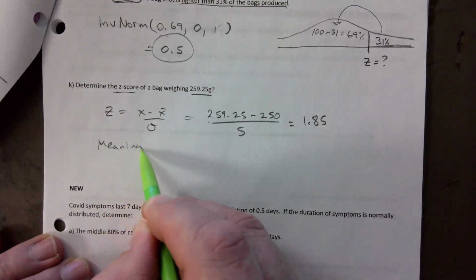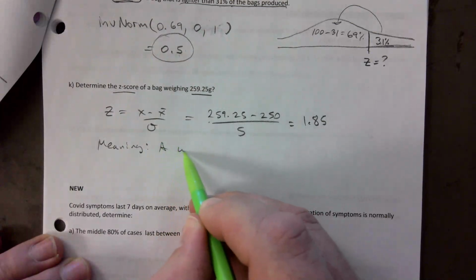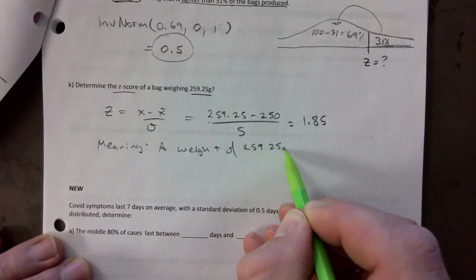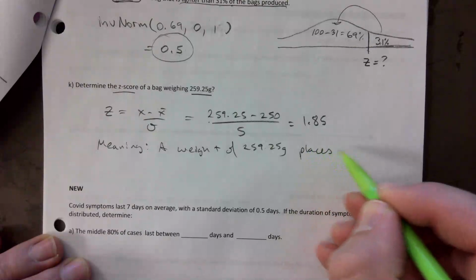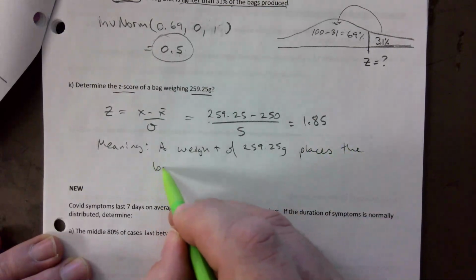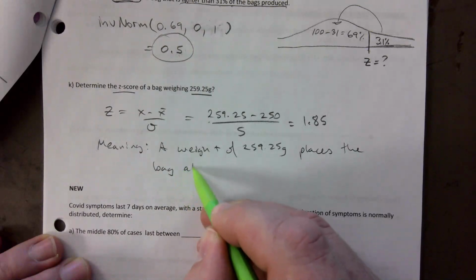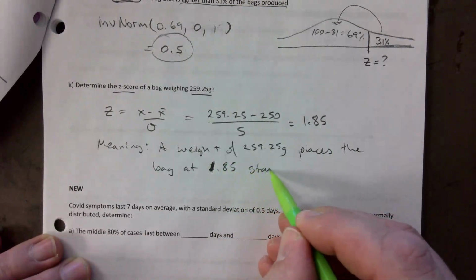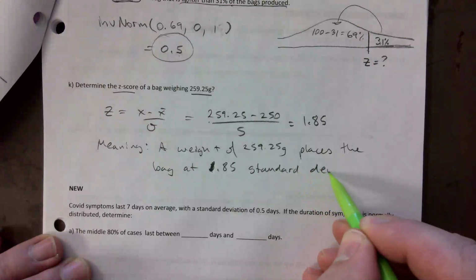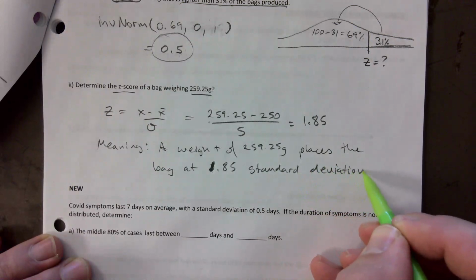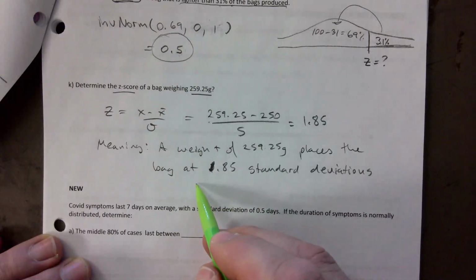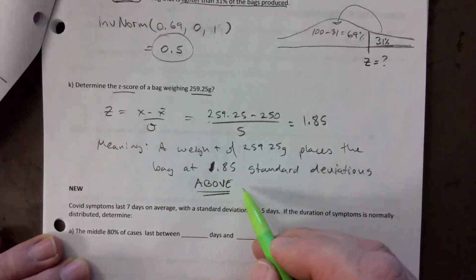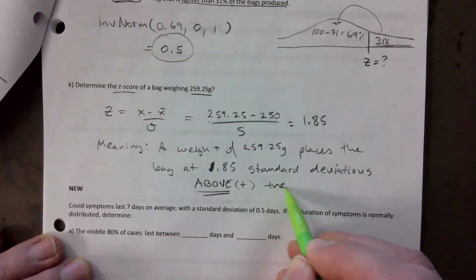Meaning of this thing, a weight of 259.25 grams places the bag at 1.85 standard deviations above or below the mean. And the answer is above, because it's positive, the mean.